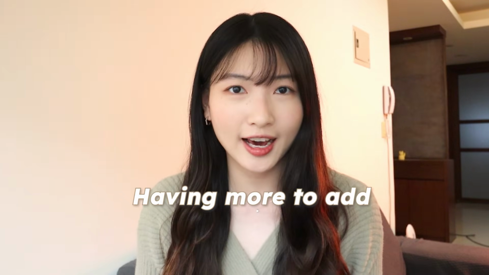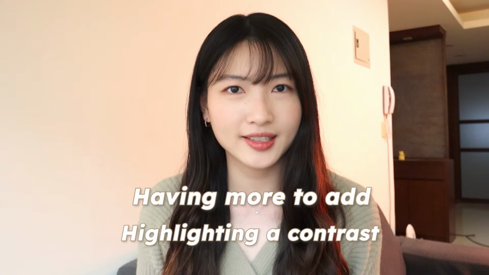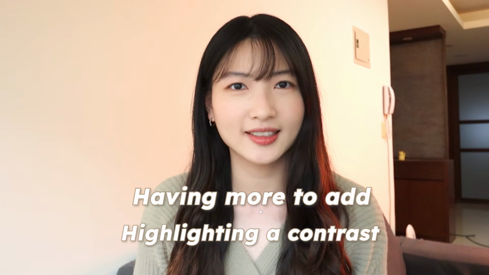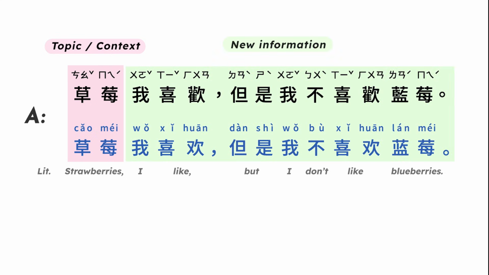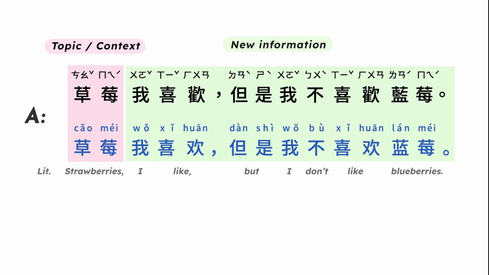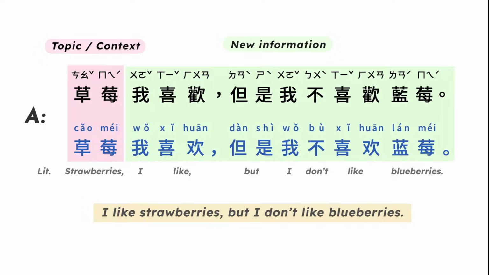Unless you have more to add or want to highlight a contrast. In that case, it's clear to point them out again. Like this. 草莓我喜欢，但是我不喜欢蓝莓。Strawberries I like, but I don't like blueberries. Which means I like strawberries, but I don't like blueberries.